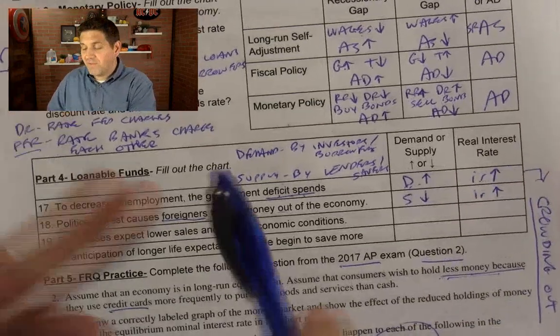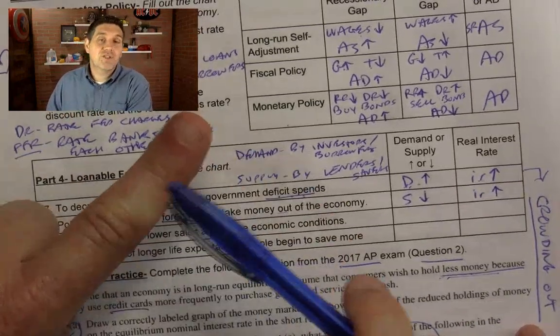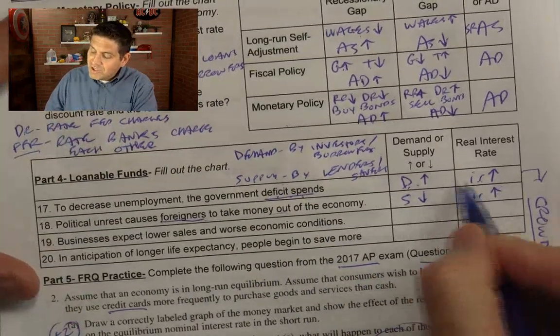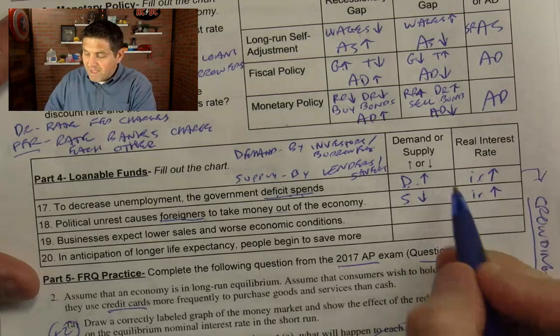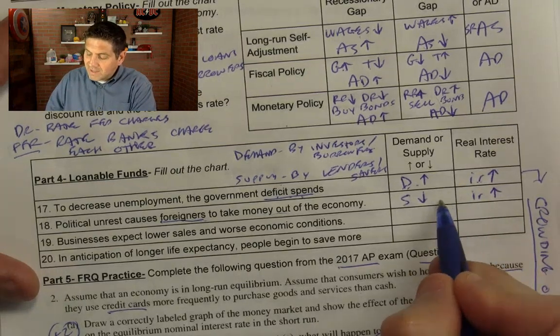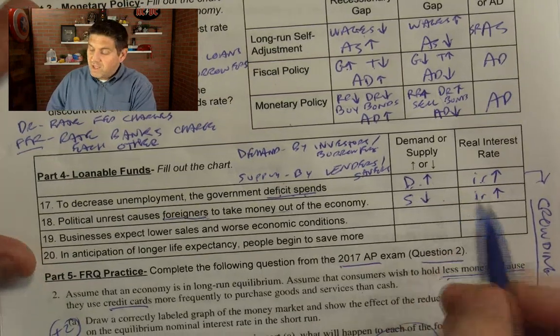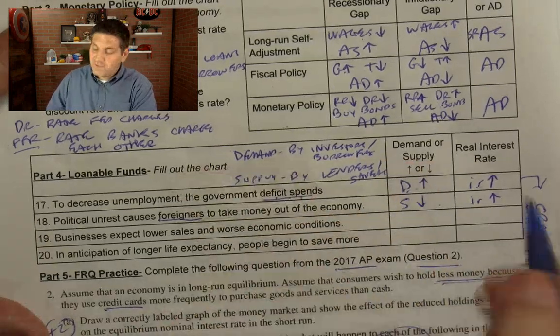A decrease in supply, think of the supply and demand, supply decreases, the shift to the left. Again, this would be a lot easier to do if you drew out those graphs. I'm just doing this based on, I can draw the graph in my head. But if you're having a hard time connecting this and this, just draw out that graph. Supply demand, shift supply to the left, interest rate goes up.